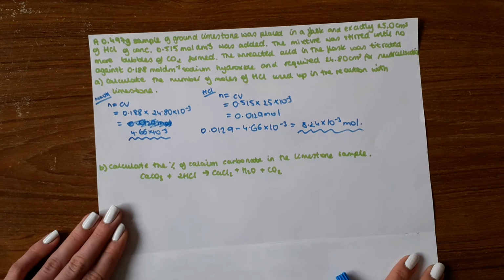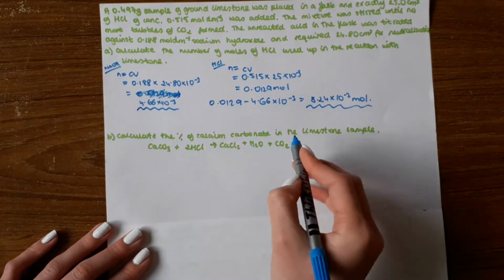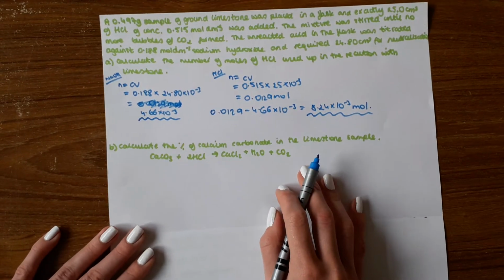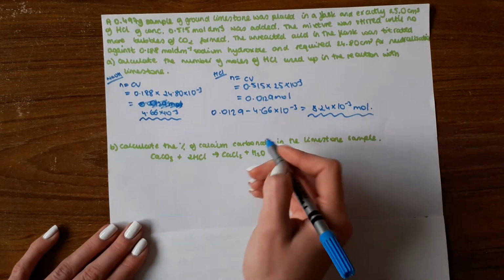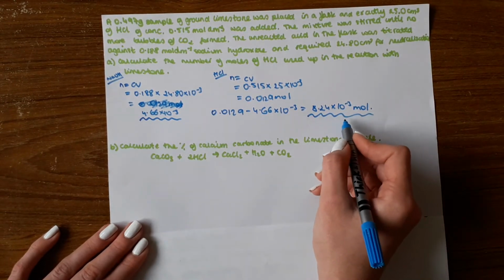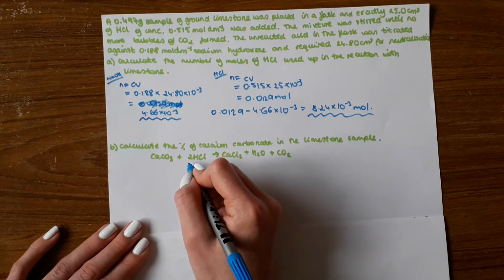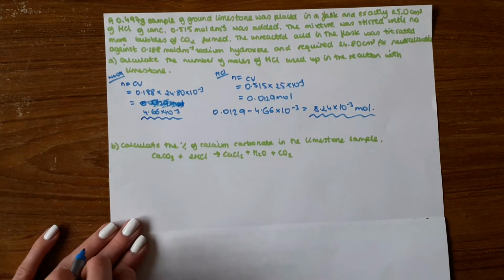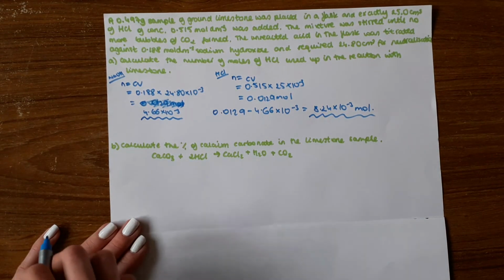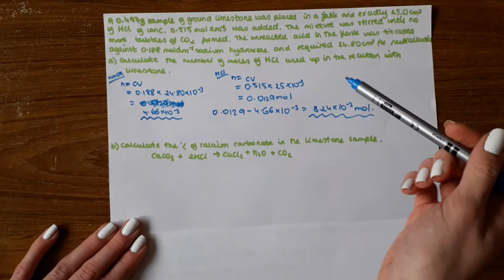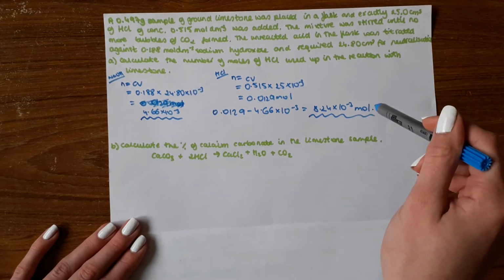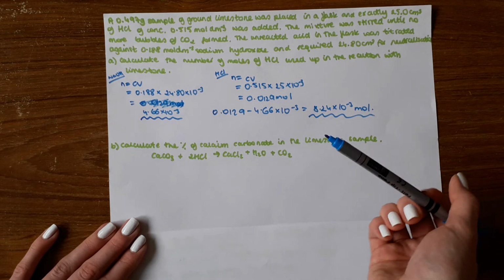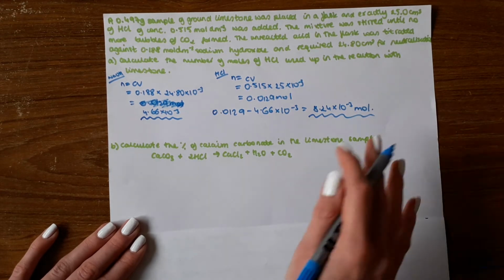Part B, calculate the percentage of calcium carbonate in the limestone sample. So we know this amount of hydrogen chloride was used with limestone. Well, it was actually not all used, because more hydrogen chloride was added. But this amount is the amount that actually reacted with limestone. So that's what we're going to focus on.